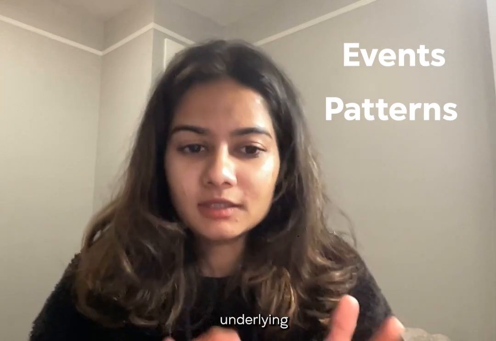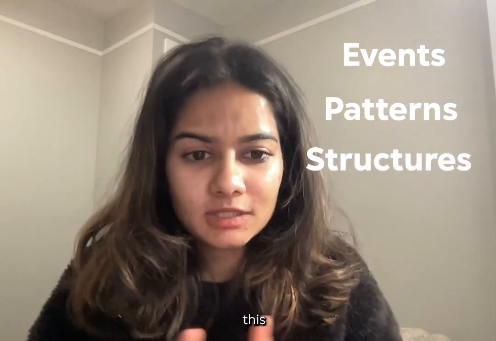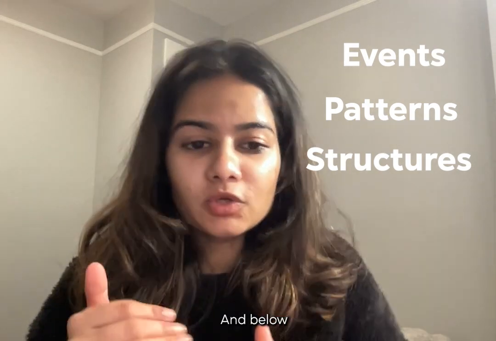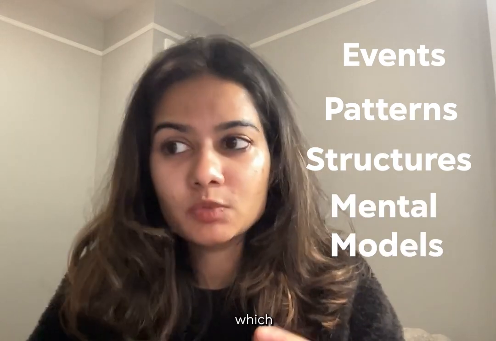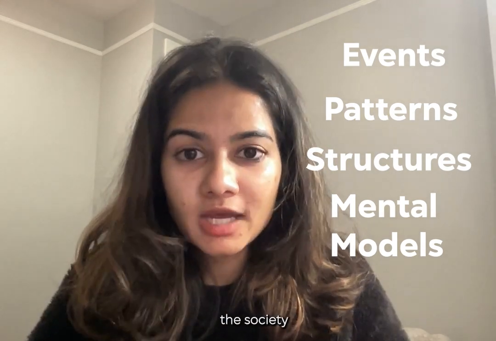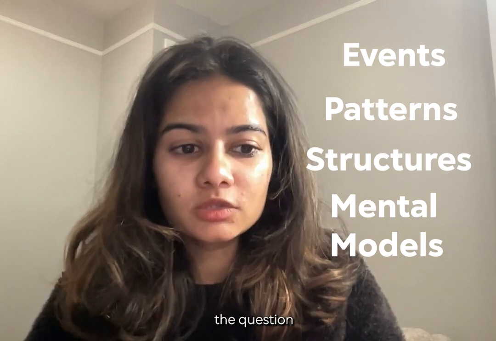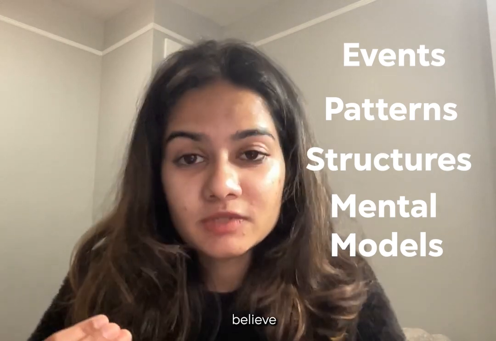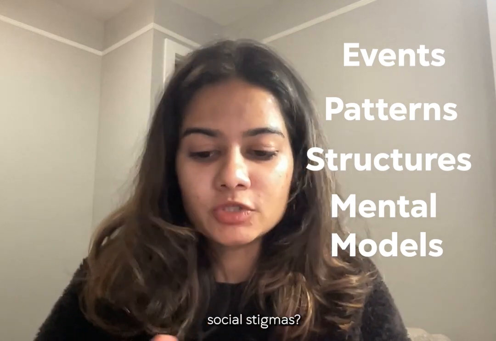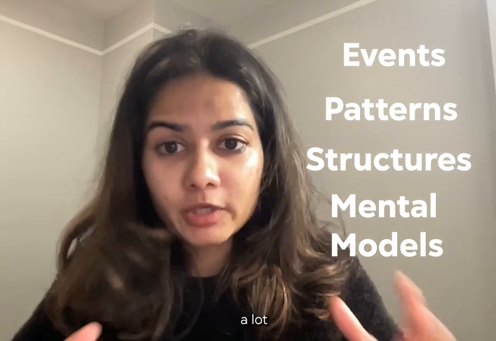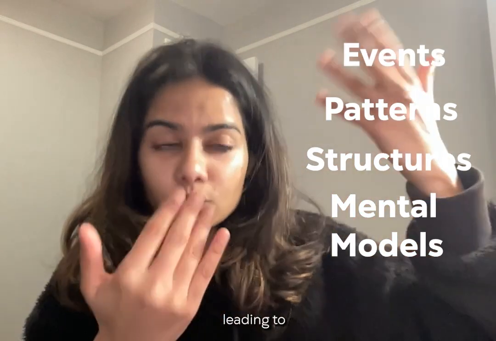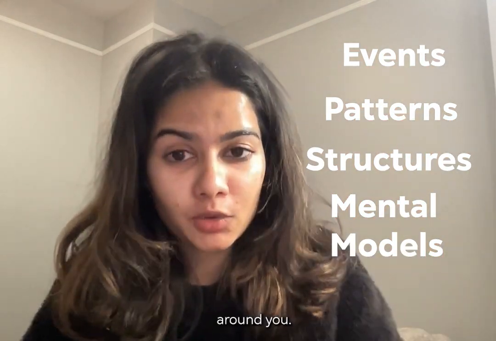Below patterns are the underlying structures. So, what is influencing this behavior? What are the structures that encourage this pattern? And below the underlying structures, we have the mental models, which I call the root causes, which have more to do with society and how we are as a community. So the question is what beliefs stimulate that behavior, and what are the cultural beliefs and social stigmas, or it could be a lot of things, that are leading to those underlying structures, which are leading to patterns, which are leading to events that you see happening around you.